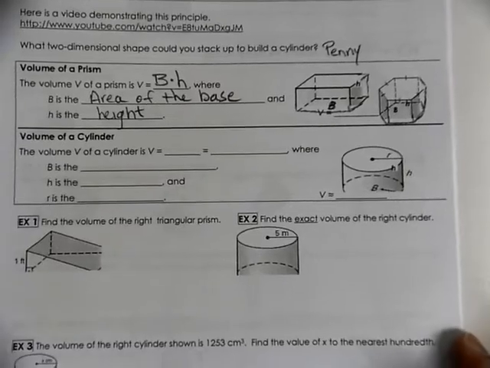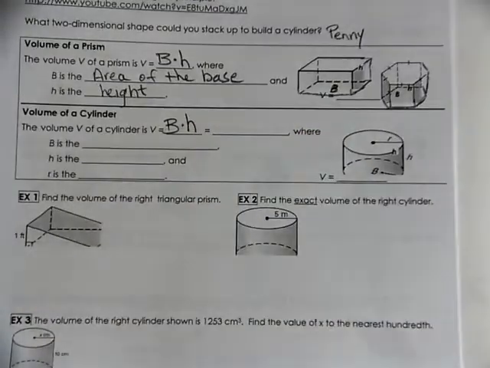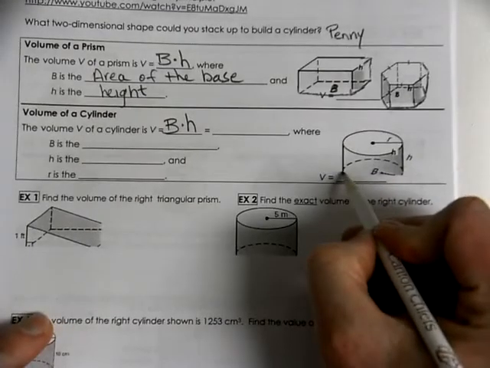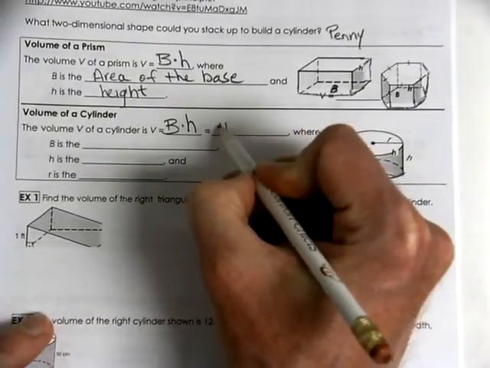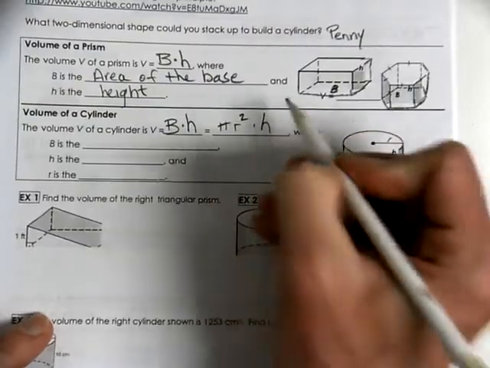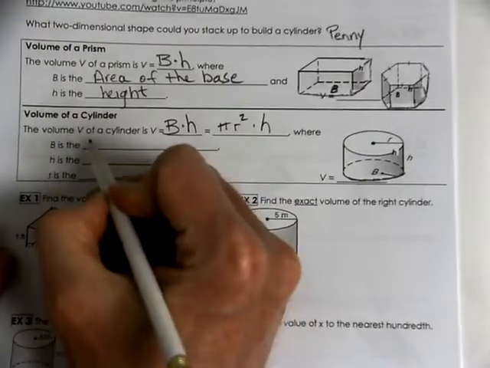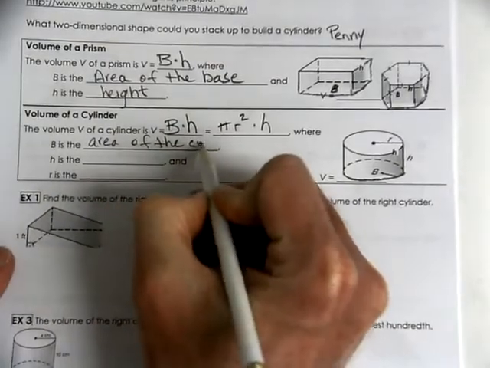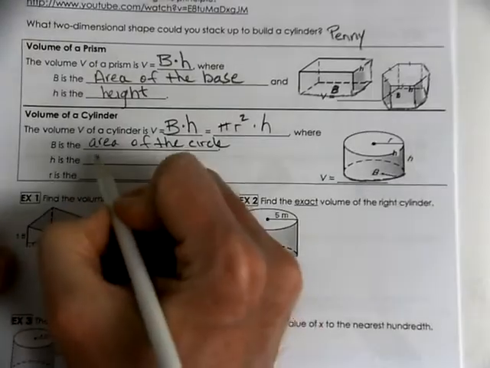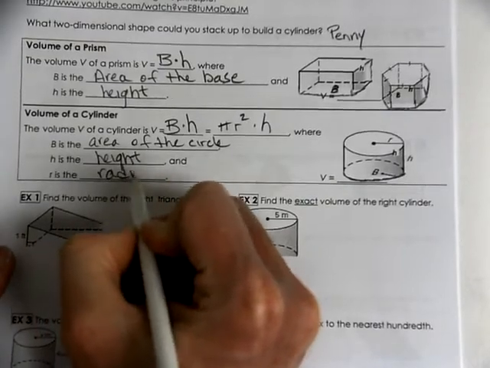A cylinder. Again, volume is base times height. Now, a cylinder always has the same exact base, and that base is going to be a circle. So the volume of a cylinder is always pi r squared times the height, where B is the area of the circle, h is the height, and r is going to be the radius.